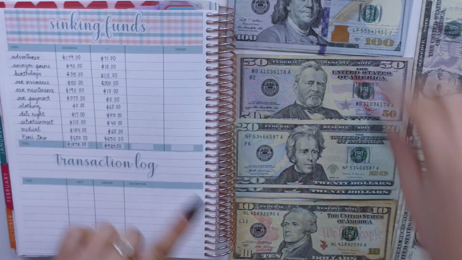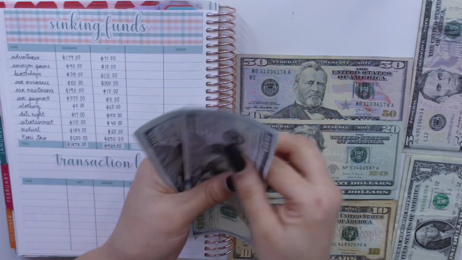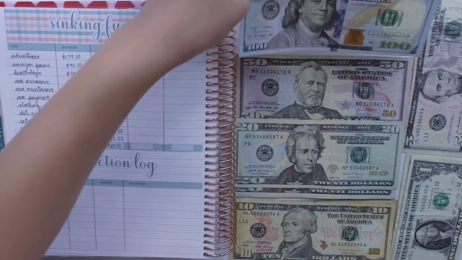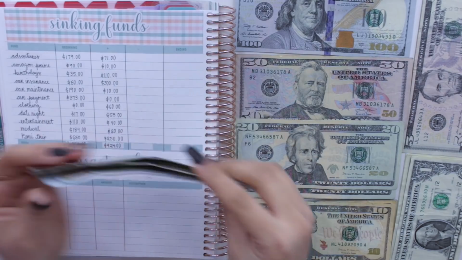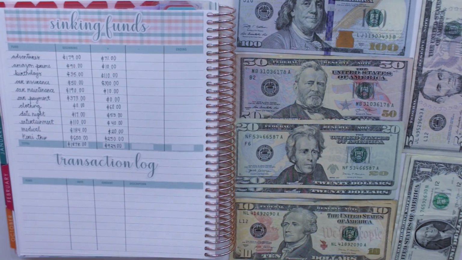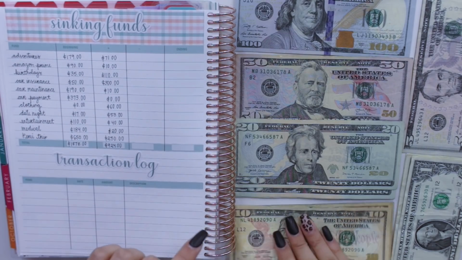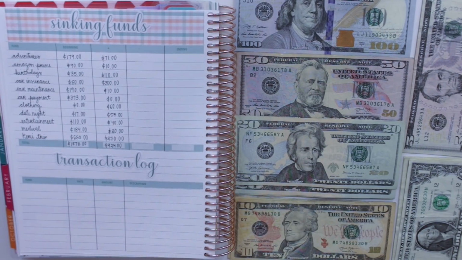Next I have car insurance, which gets 300. So 1, 2, 3. And here. Car insurance, and then car maintenance is going to get 10 as well.